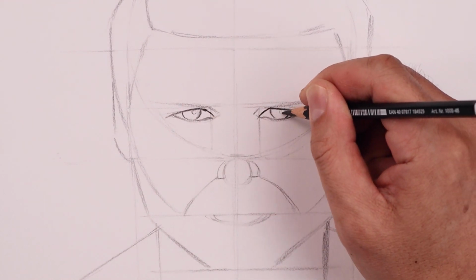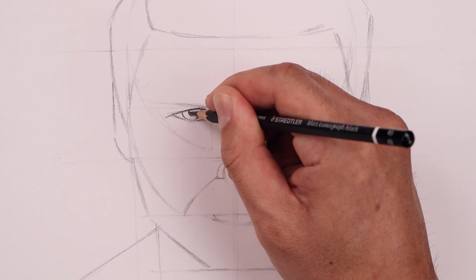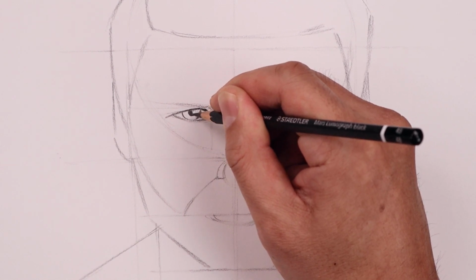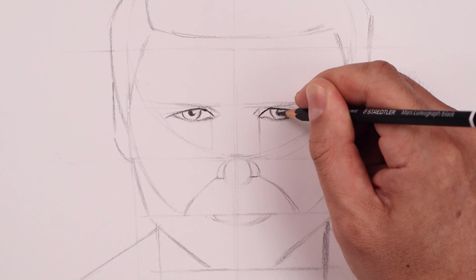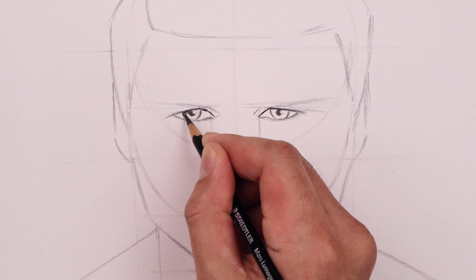I'm just adding a small highlight in the center, placing the pupil in behind, in the middle of the iris. And we'll darken up the top and just blend that down.